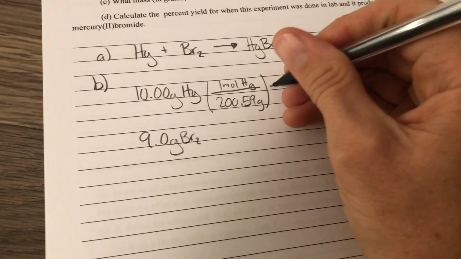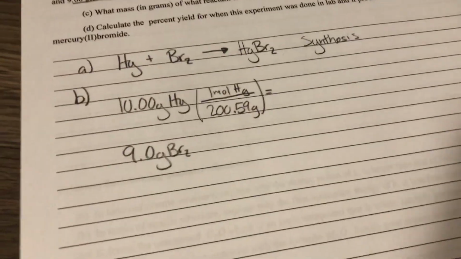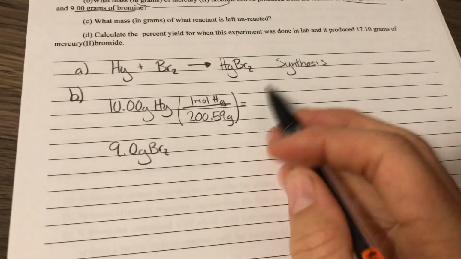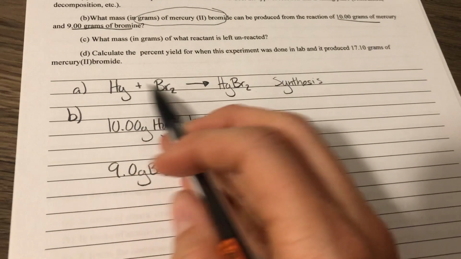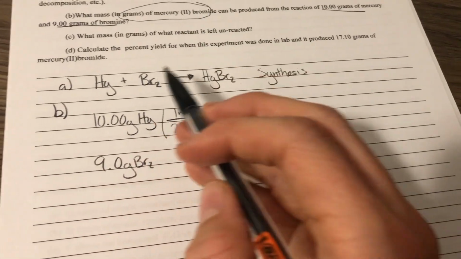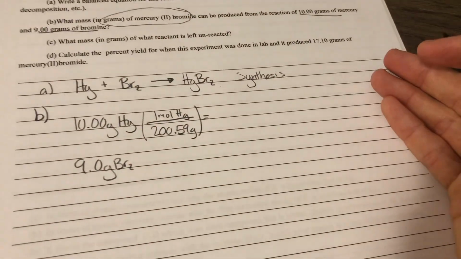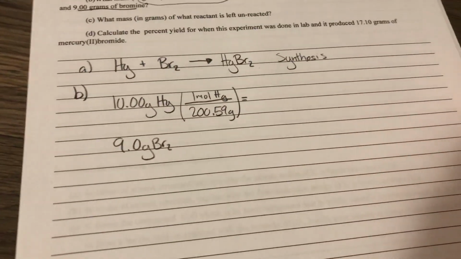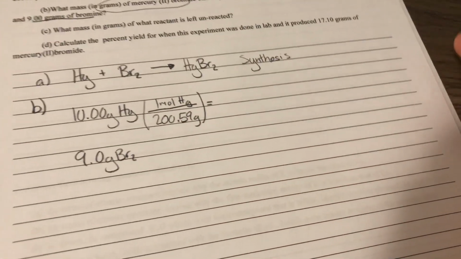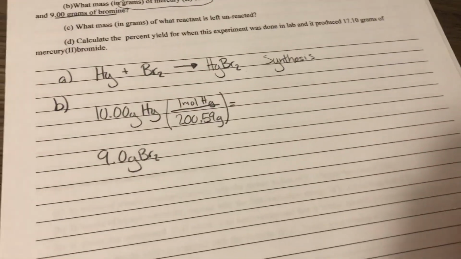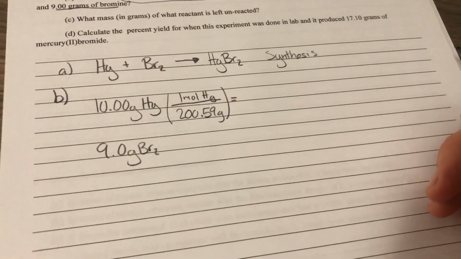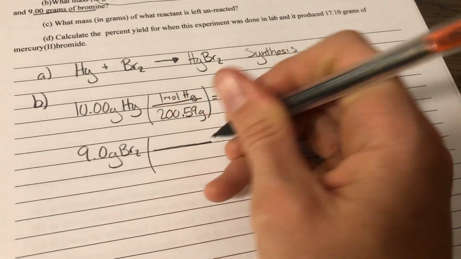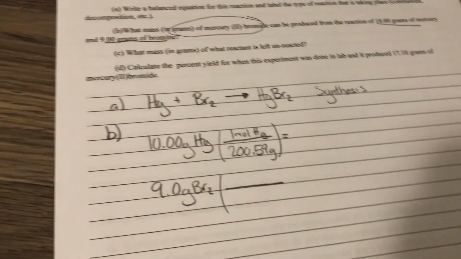Now you have 2 options here. To find the limiting, we just need to know which one's going to run out first. So you can just go to moles and then we can compare them because it is a 1-to-1 ratio. Or you could go all the way to product for both, and then whichever one produces the least amount is your end answer, because the other one's going to run out before you can actually make that much. It's up to you. Whatever you feel more confident with, you can do.